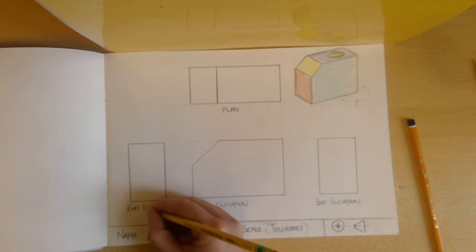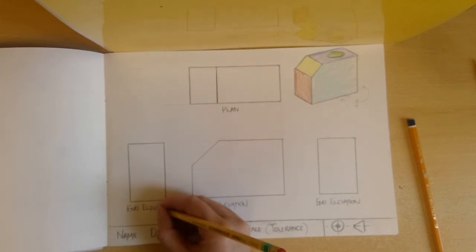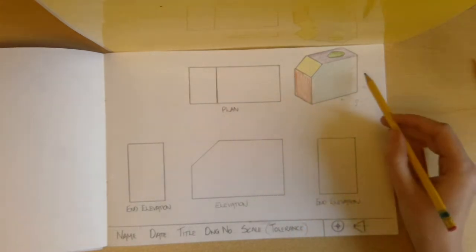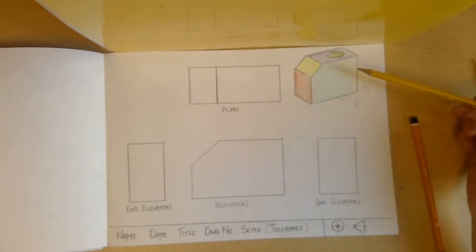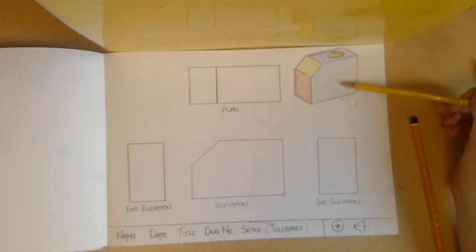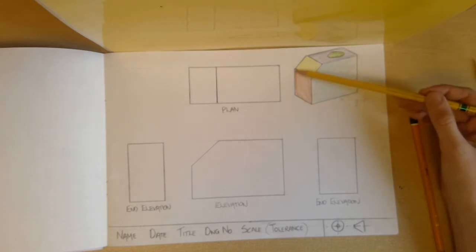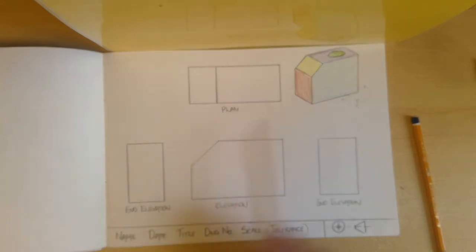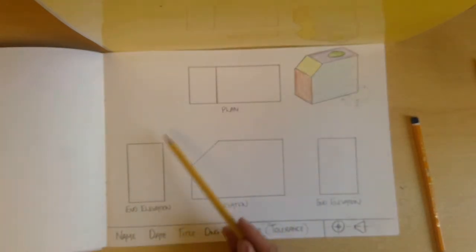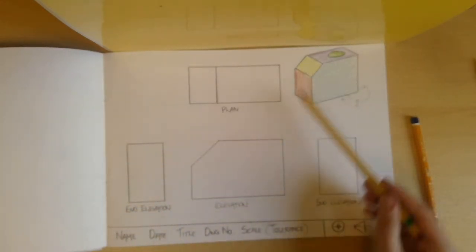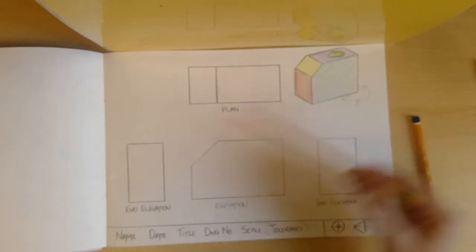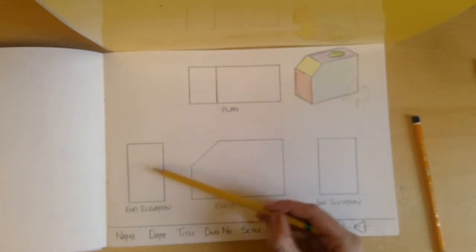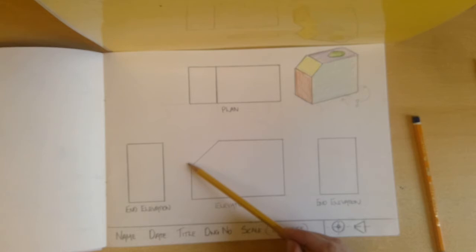However, if we look at the pictorial, the end elevation from the left-hand side and the end elevation from the right-hand side have to be different. Here we had a nice flat rectangle. Here we have the reddish brown section, and again we can just see that yellow chamfer. If I look at my end elevation, I cannot see this line. It's not been drawn.